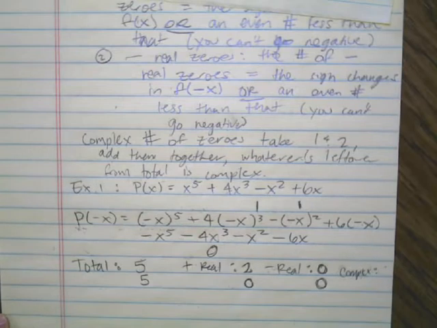How are there no sign changes? Negative, negative, negative, negative. Yeah, but from the original. We're not talking about from the original.